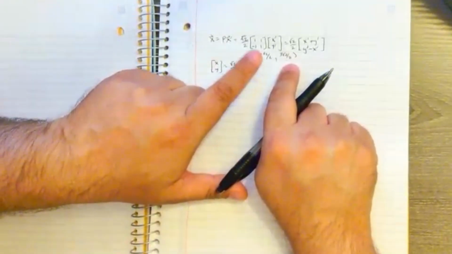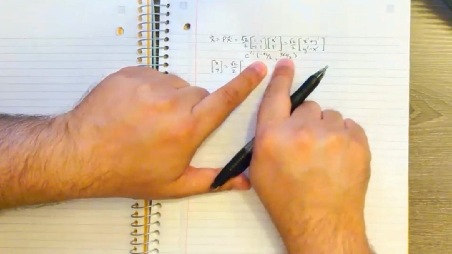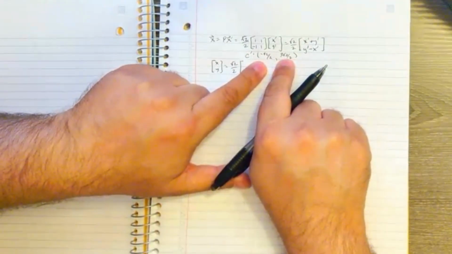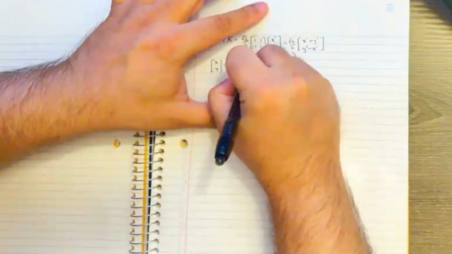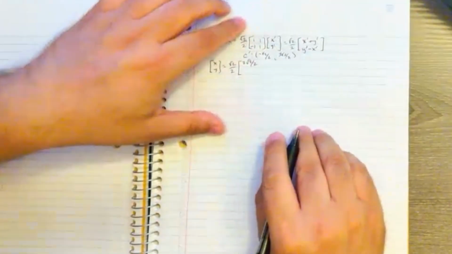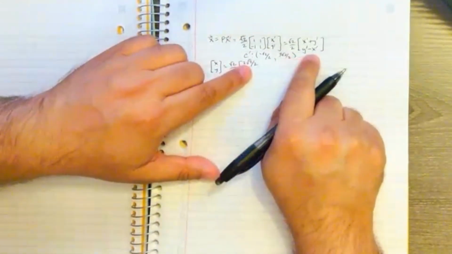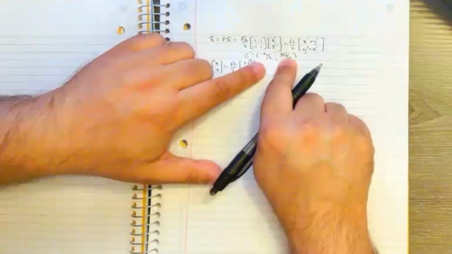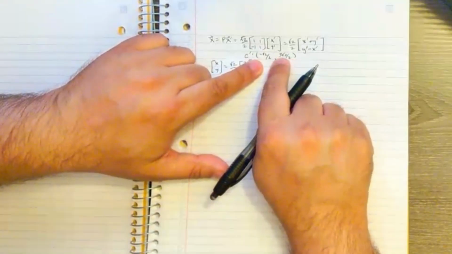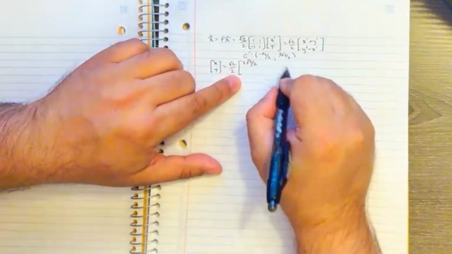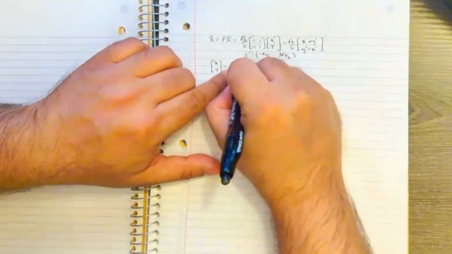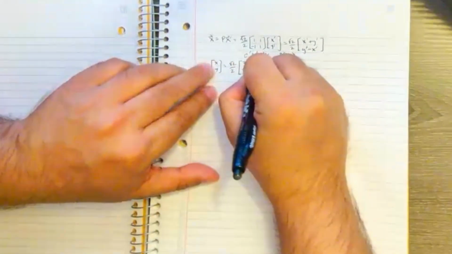So if we add the x prime and the y prime, that will give us 2 times the square root of 2 over 2. And if we take our y prime coordinate minus our x prime coordinate, we have 3 times the square root of 2 over 2 minus negative square root of 2 over 2. So that gives us 4 times the square root of 2 over 2.